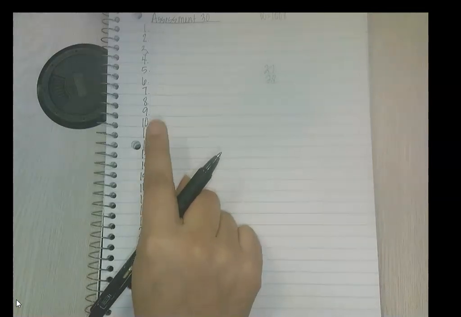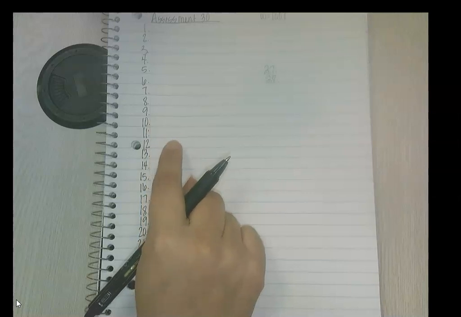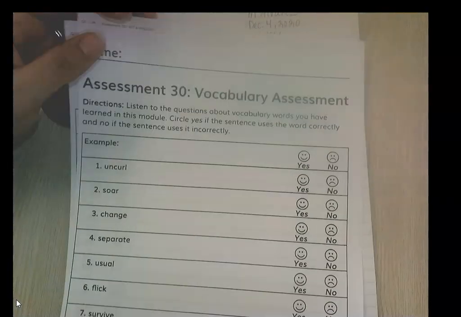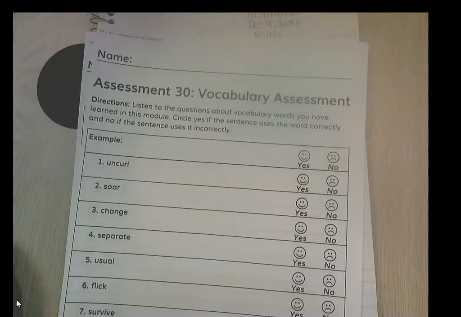So let me see if I can put all of it on the screen so that you can see how they're numbered. You are able to skip a line if you wish so that you can write it neatly, because some of you need a bigger space than this. I do highly recommend you skip a line. You still are able to write on this side the numbers. Now the handout or the assessment looks like this, and it's Assessment 30, vocabulary assessment, right?